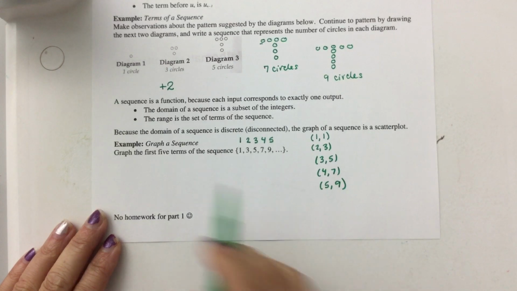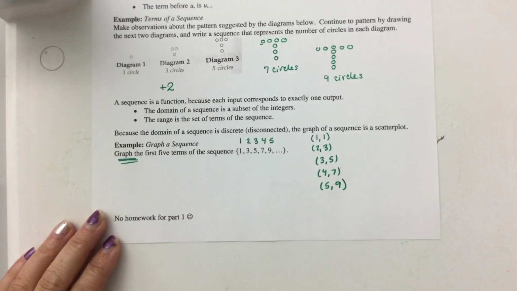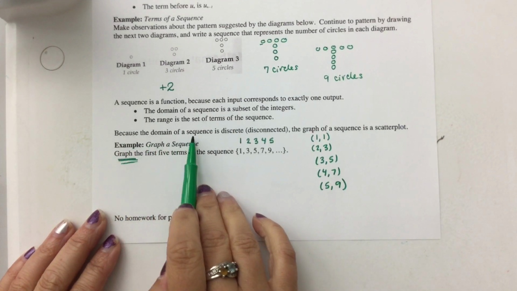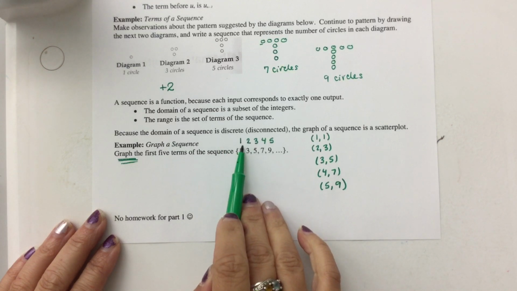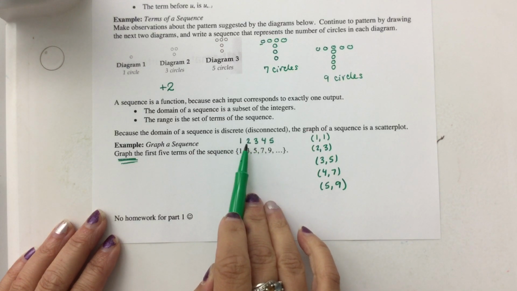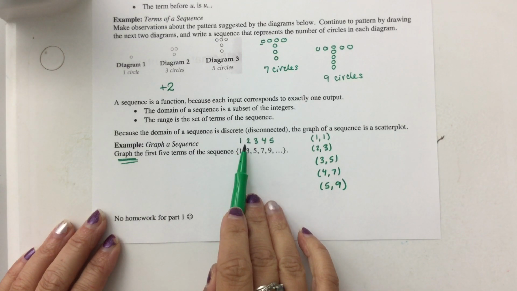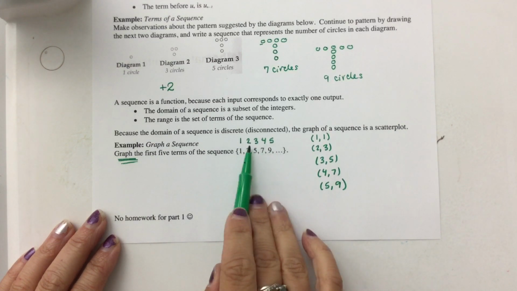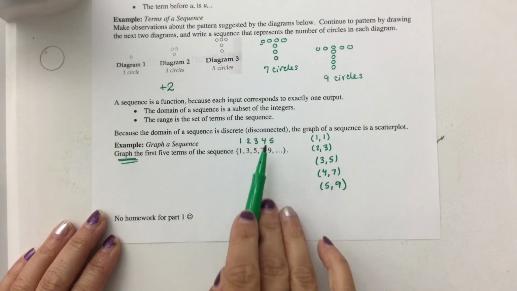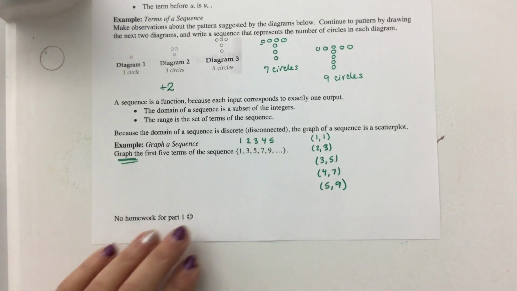When you have ordered pairs, you can actually graph the terms because the domain of a sequence is discrete. That means you're not including any values in between. If you were to connect these points, then 1.1 would be included, 1.2, 1.3, all of those different values in between 1 and 2. So if you are graphing a sequence, they are disconnected points on a grid.